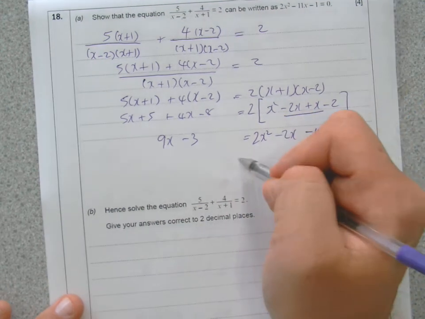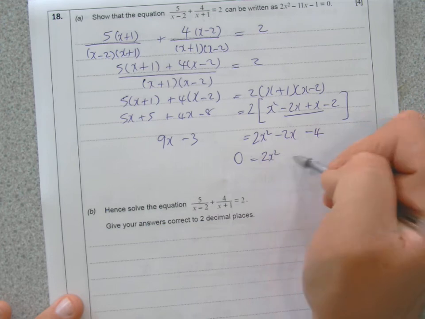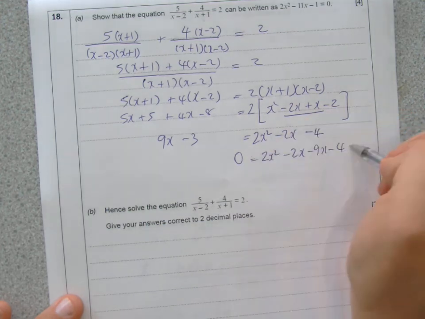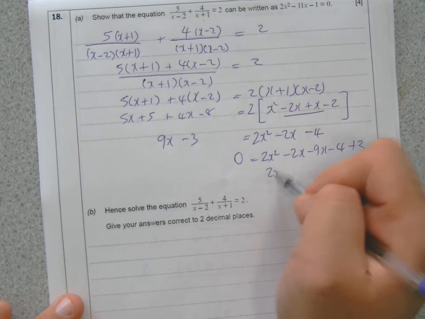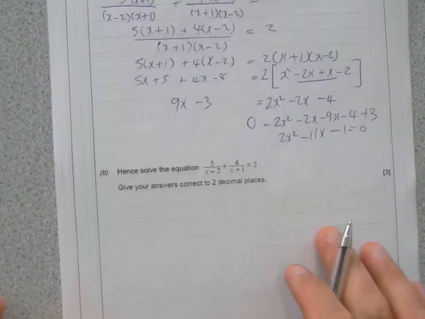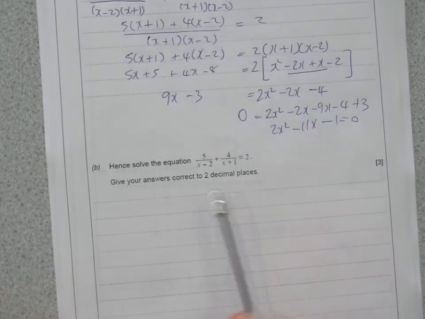Get everything then onto one side, so 0 will equal 2x squared minus 2x minus 9x minus 4. Take the minus 3 over, it becomes plus 3. So you get 2x squared minus 11x minus 1 equals 0. And we've got what I wanted. Then it says, hence solve this.